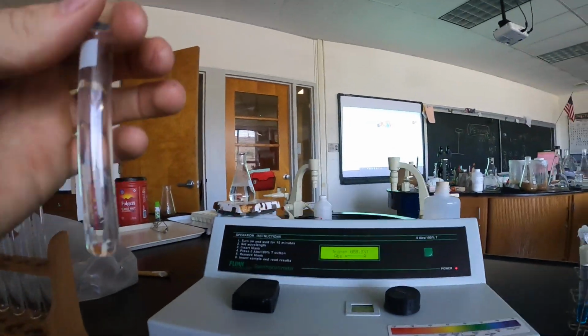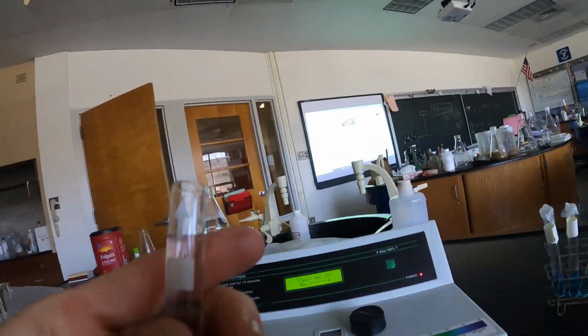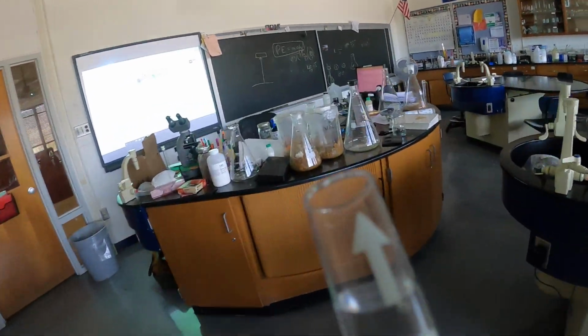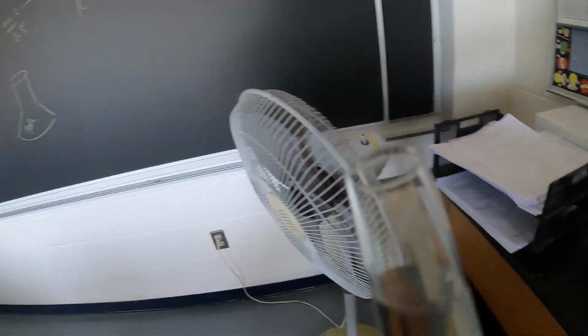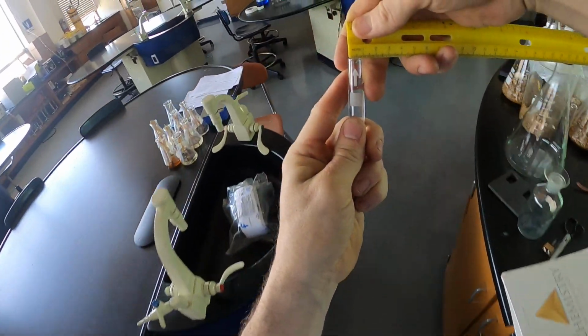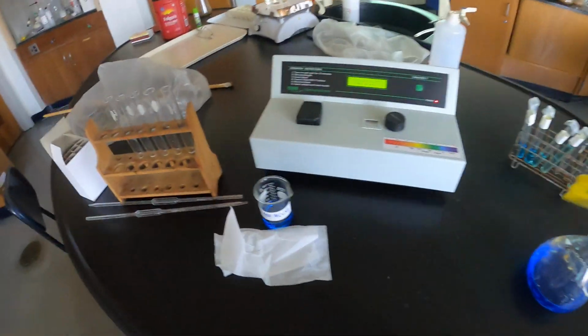But it is useful for the beginning of this lab, because the first thing we're going to do is blank it. So this is the cuvette. This cuvette is 1 centimeter in length, which I will show you really quickly here. Which will make more sense when you watch the second video, but again, 1 centimeter. Okay, pretty typical for a Beer's Law experiment. This is the container where this cuvette goes.